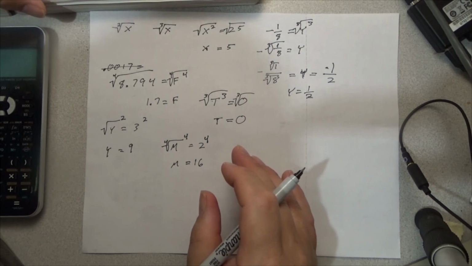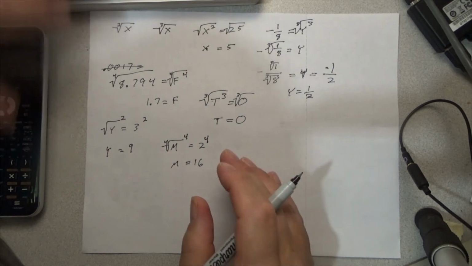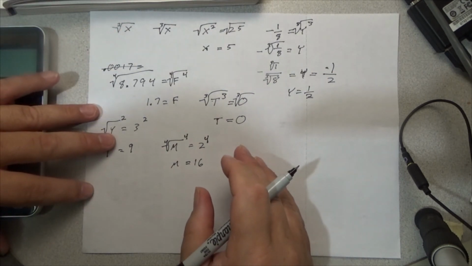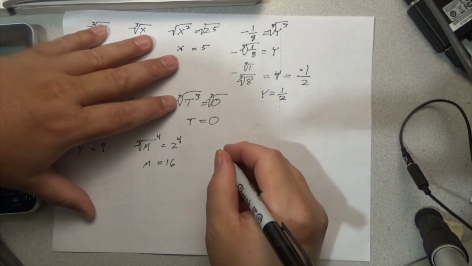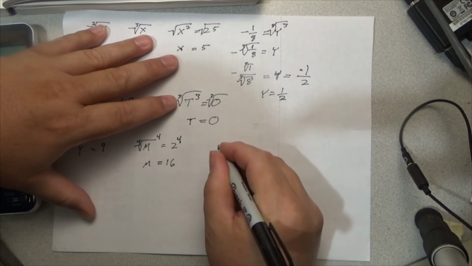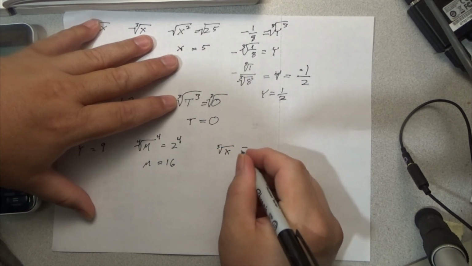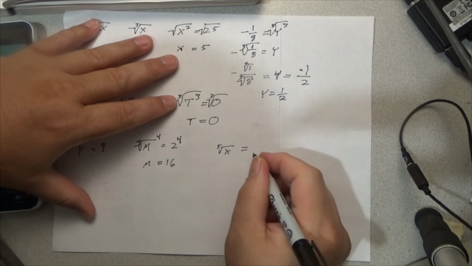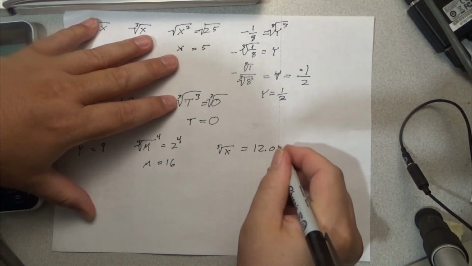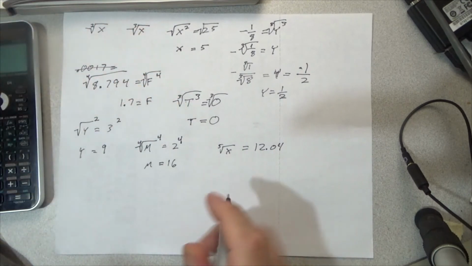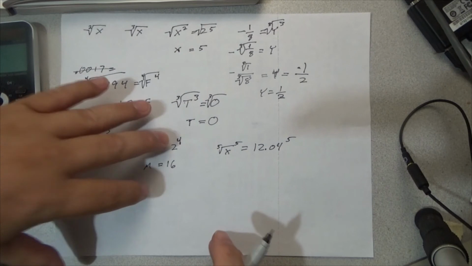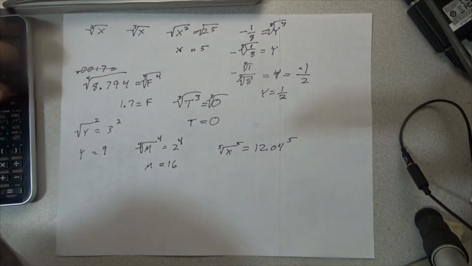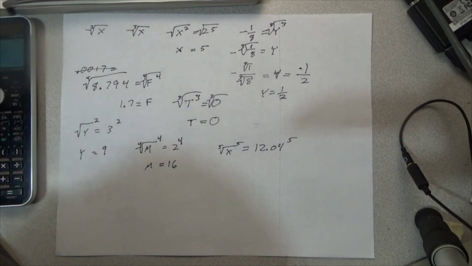Number 35 is the same. 36 is a fifth, so 36 looks like this. I take the fifth root of x, and that is equal to 12.04. So that means I have to take the fifth power of that and the fifth power of that, and then I can just do that on my calculator using that same sequence of numbers.